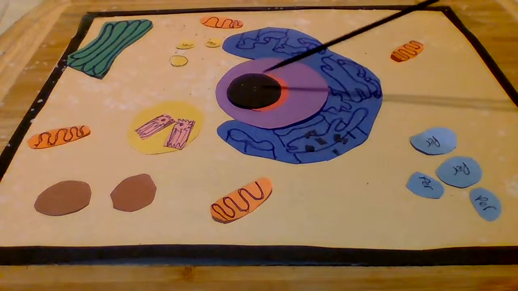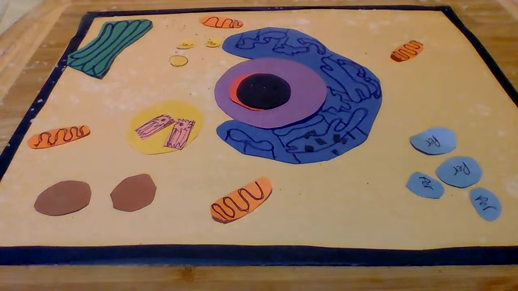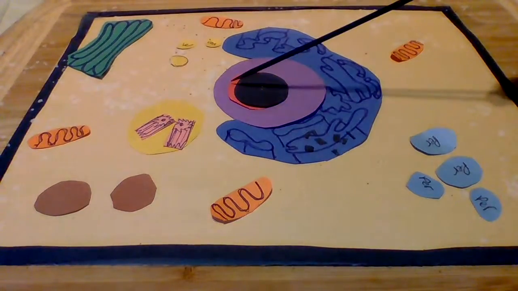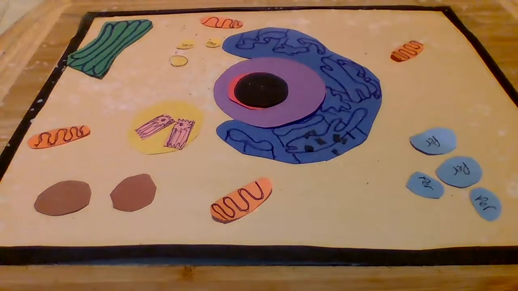In the center here in black is our nucleolus, and this is where our ribosomes are produced. And our nucleolus is surrounded by a nuclear envelope, which is in red, and that acts as a membrane around the nucleus.